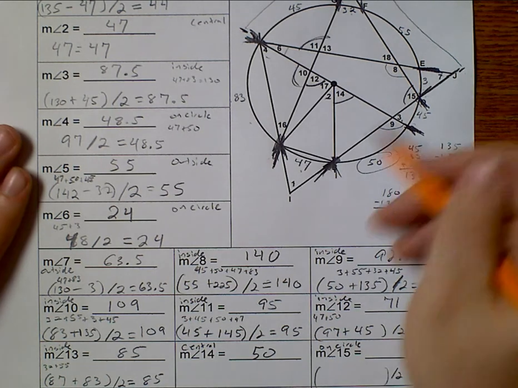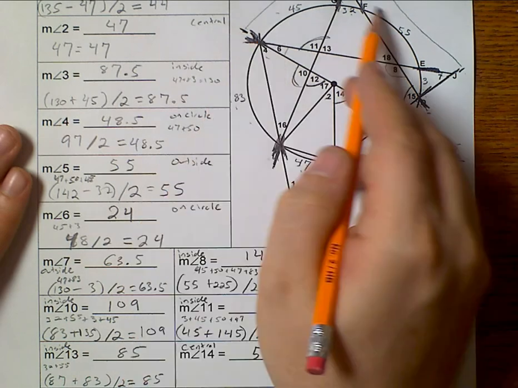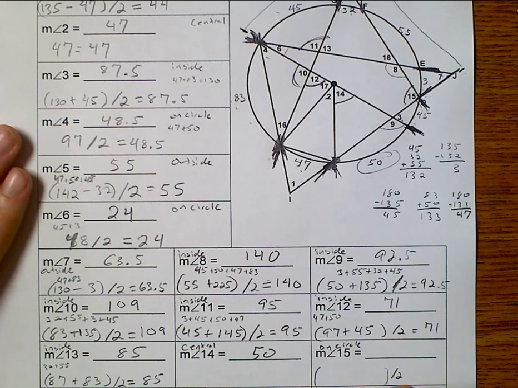So I need the 47, the 83, and the 45, and the 32. So the 32 plus the 45 plus the 83 plus the 47. All that, when I divide that by 2, I get 103.5.